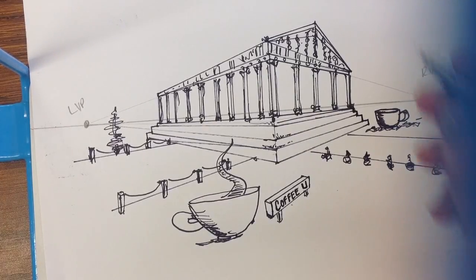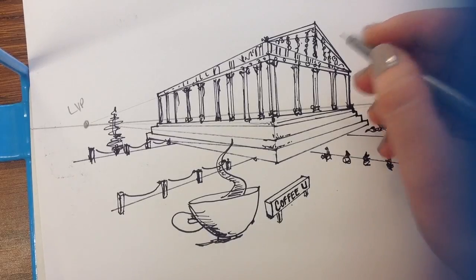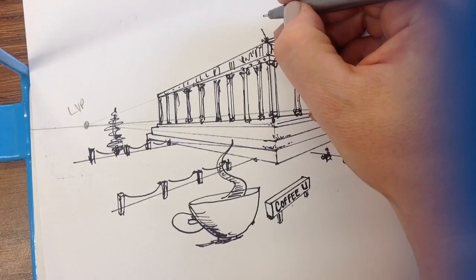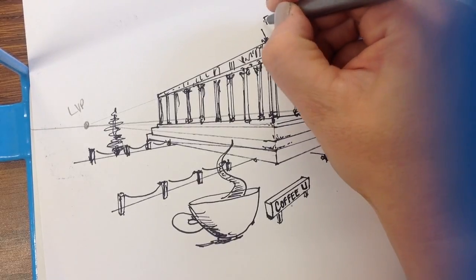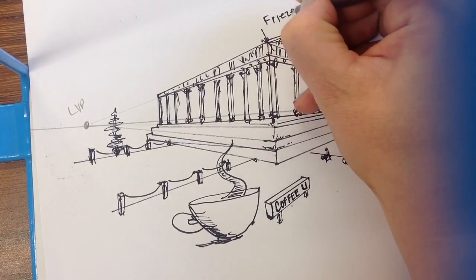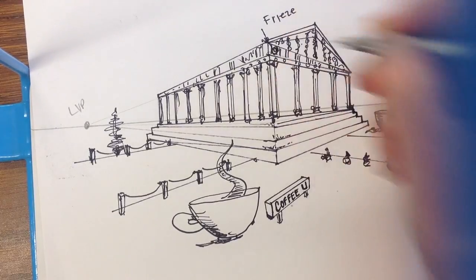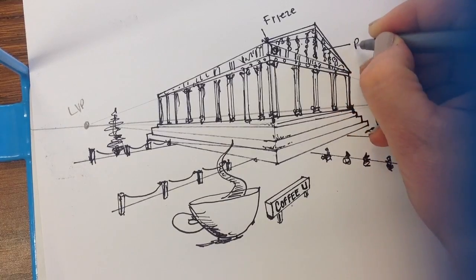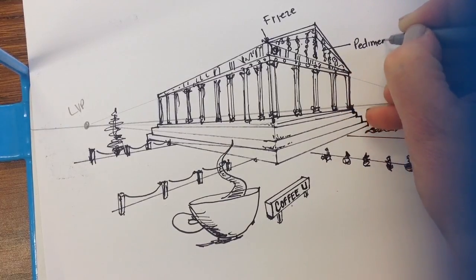I want to kind of highlight some of the things that you need to have. So you need to have this area here is called a frieze. There needs to be some kind of decoration in this area here. You need to have your pediment, which is this triangular area.